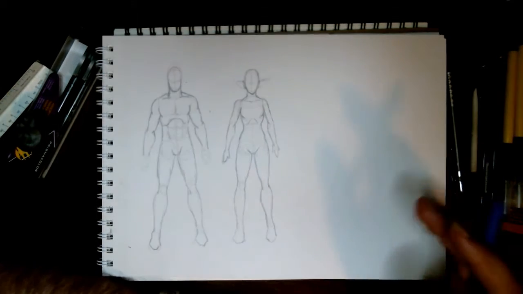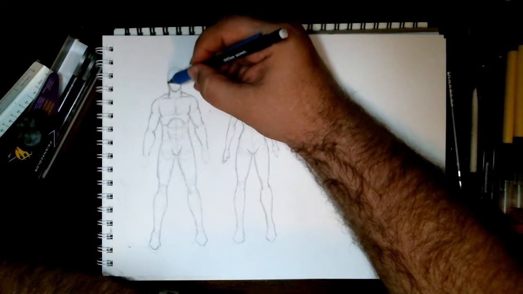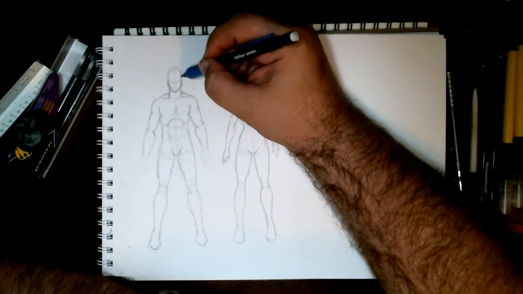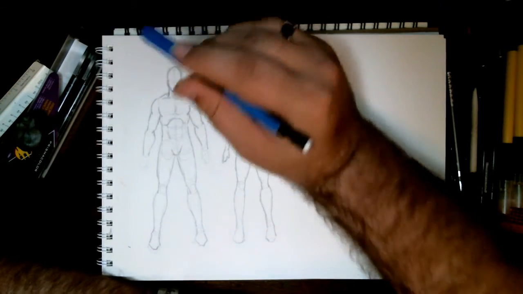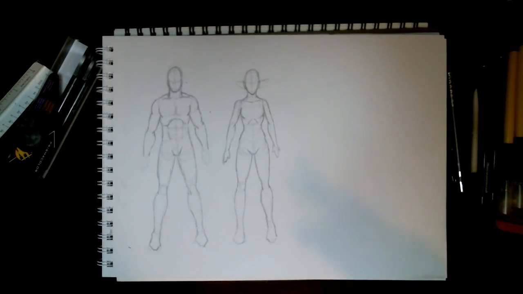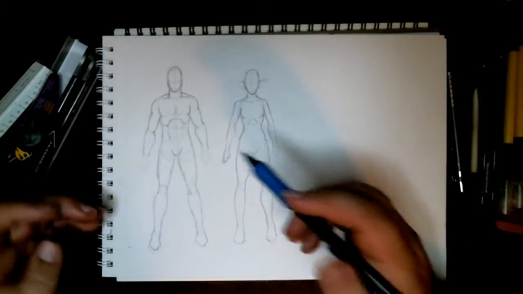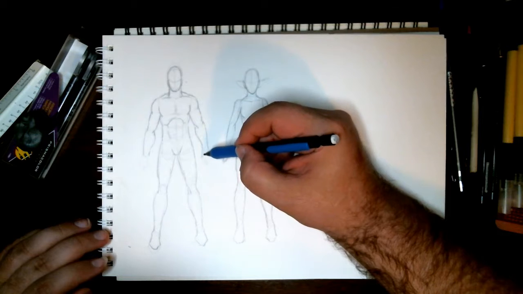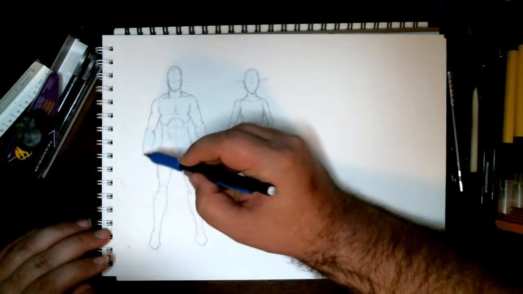Okay, now here is the basics, and eventually if you want I can go over how to do pretty simple figures.